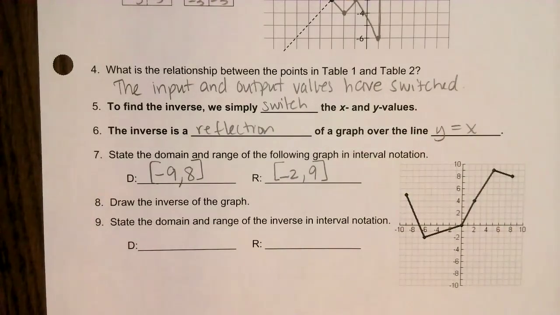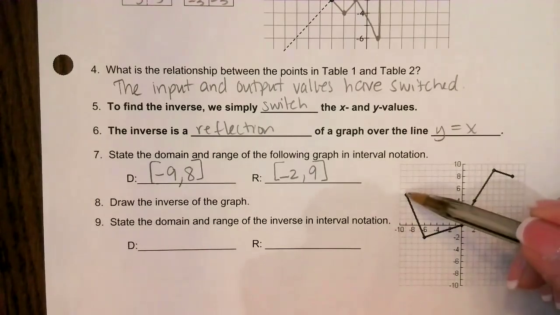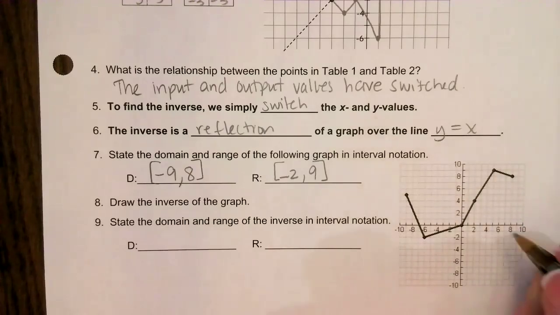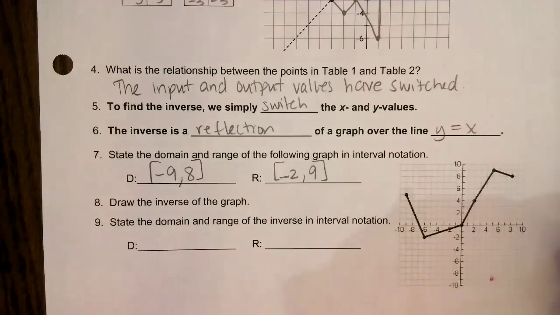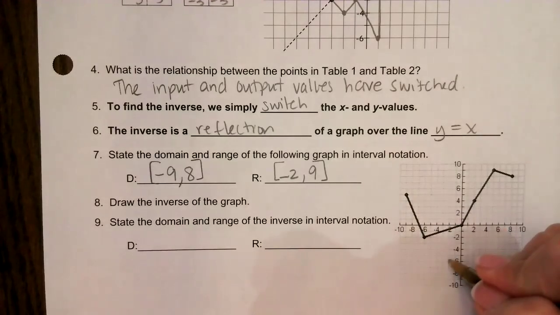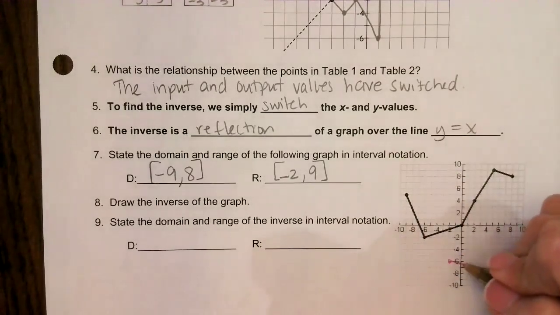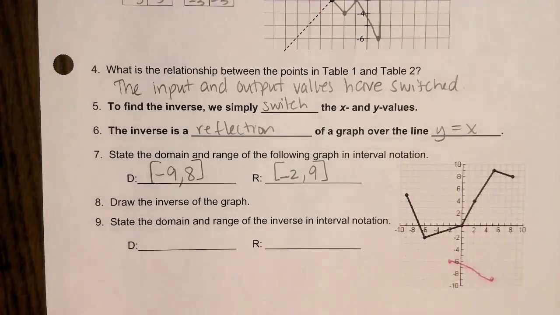Now it tells us to draw the inverse. And so you can do that by drawing the y equals x line and reflecting it, or we said that's when you switch the x and y values. So this first point here that was at -9 and +5, I would go to +5 and then -9, and that would be my first point. Then I do the same thing for the next one, -6, -2. So -2, -6 is my second one. And so we've got that line there.